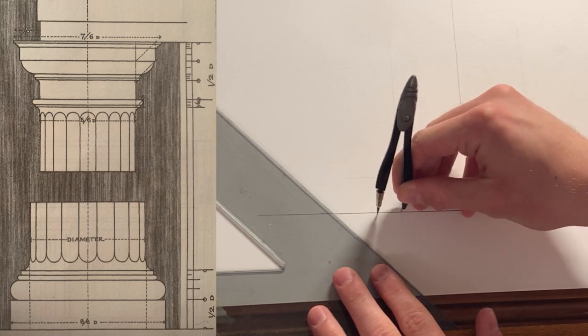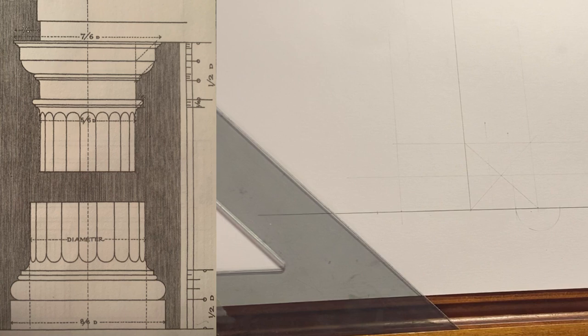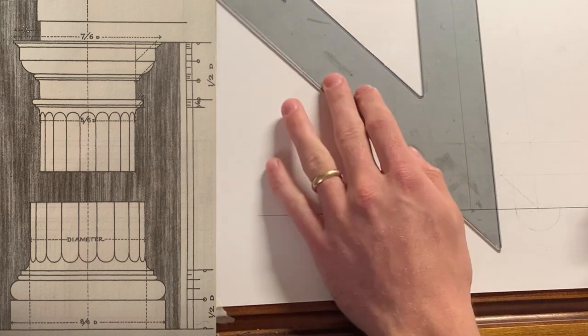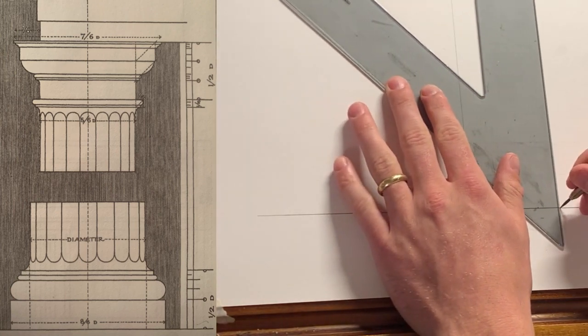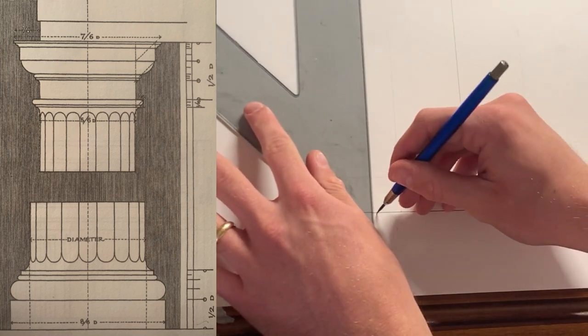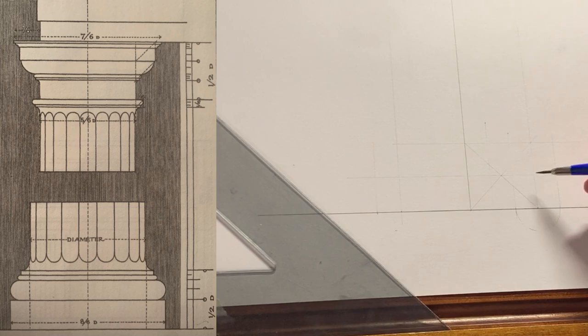On one side I'll do it a little bit more cleanly, on the left side I'll do it cleanly, and on the right side I'll do it showing all the construction lines. So that's how far out the plinth should extend on either side. So draw construction line up this way, and there you have the plinth right here.